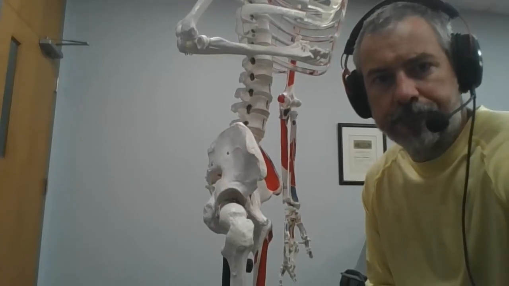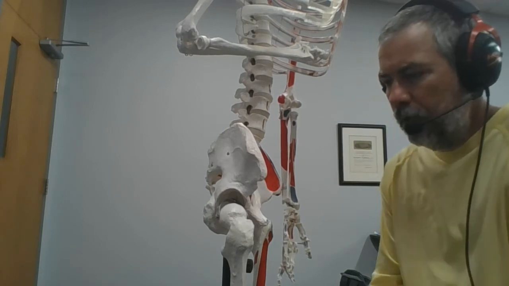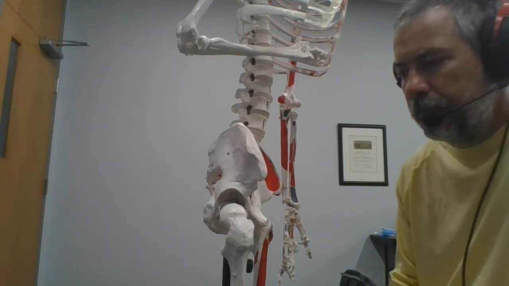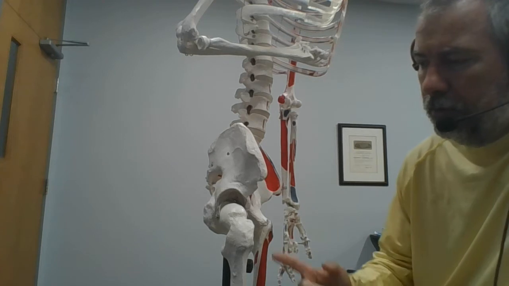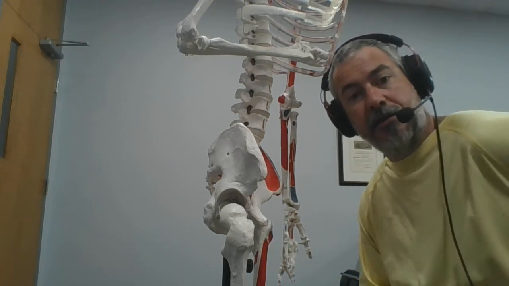The hip. Let's talk about the hip. Diarthrotic classification, ball and socket subclassification. A ball and socket joint is triaxial.